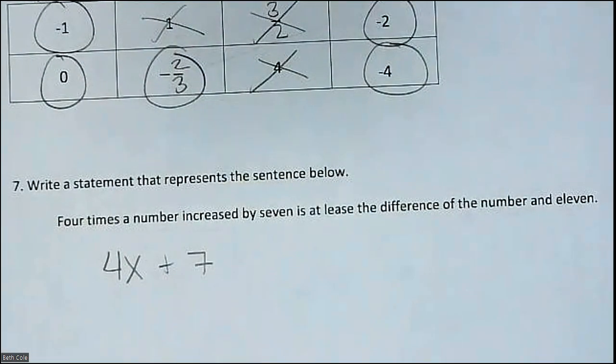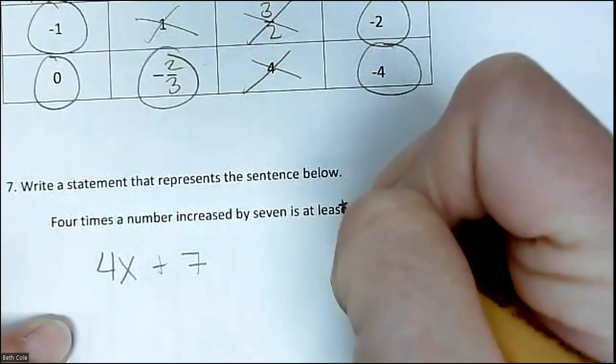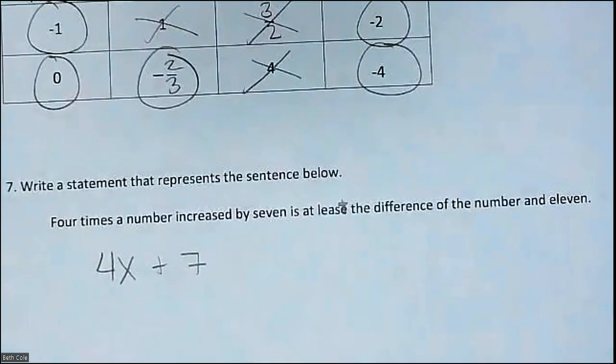Oh, and there's another typo. I'm sorry. That should be is at least. Least is a word, so, didn't catch it. Is at least. Okay, that's tricky.